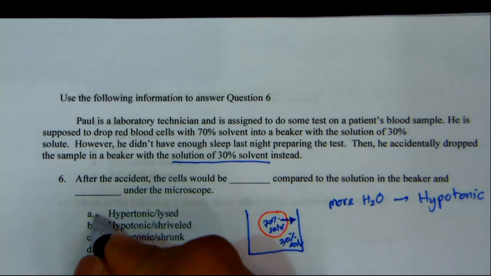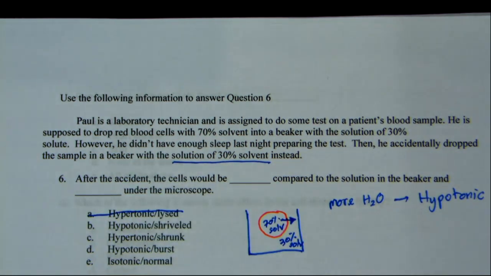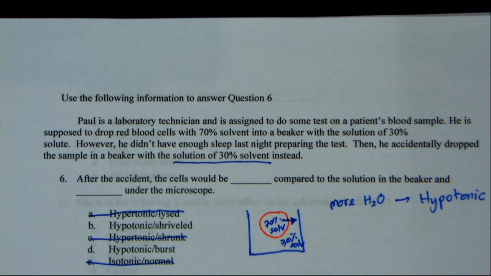So A would not be correct, right? C would not be correct, and E is not. We can just cross them out, okay? You should do the same thing when you do the test. It helps you eliminate the wrong choices.